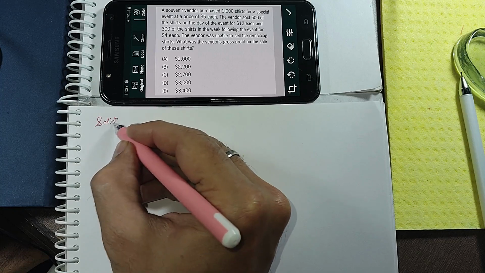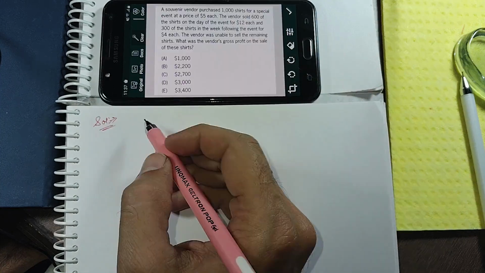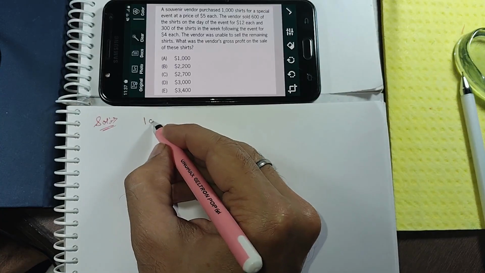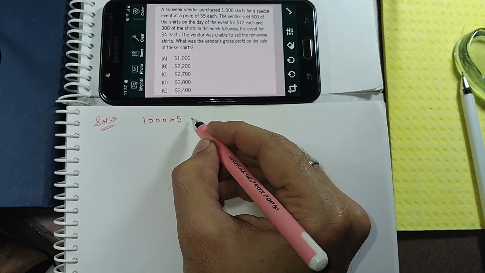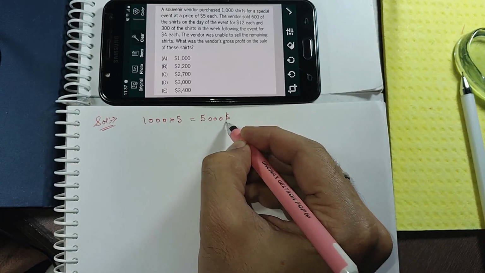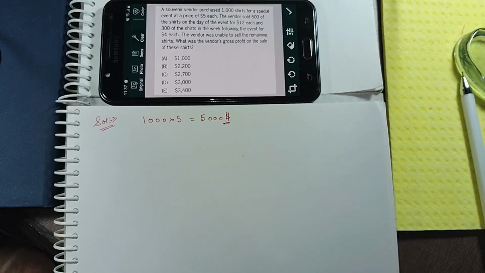See, how we'll approach this question. First of all, we'll find out the cost price. So that will be 1,000 multiplied by $5 each. So that will be $5,000, the total amount he spent on purchasing these 1,000 shirts.